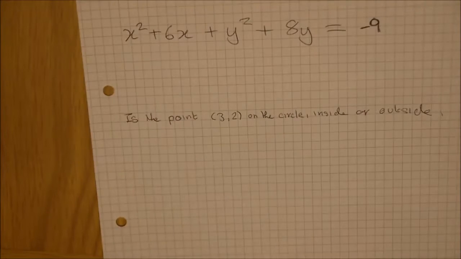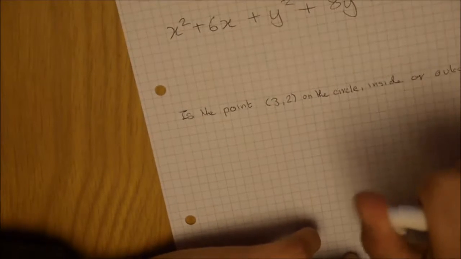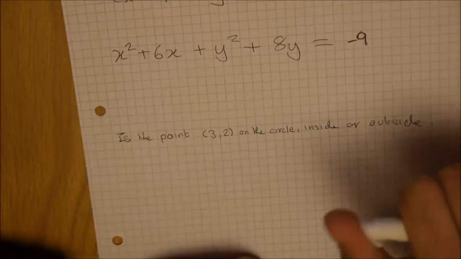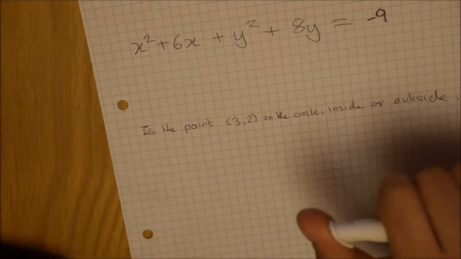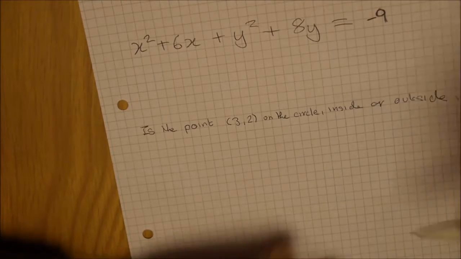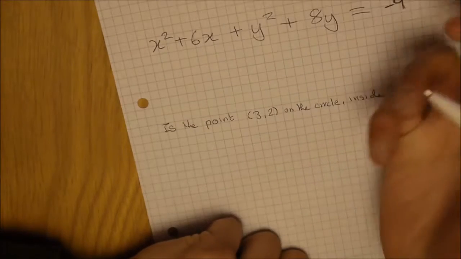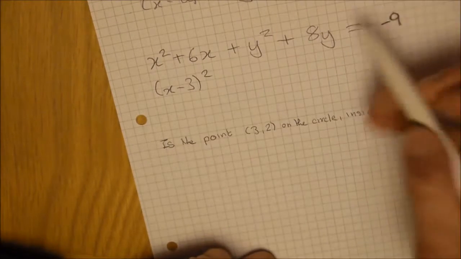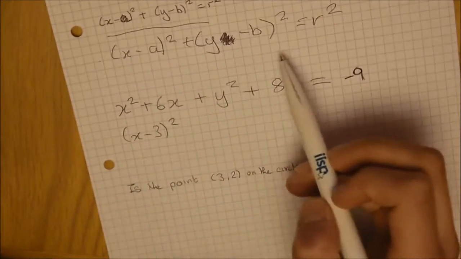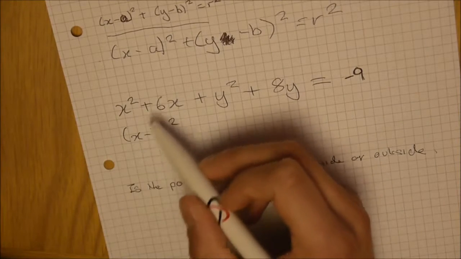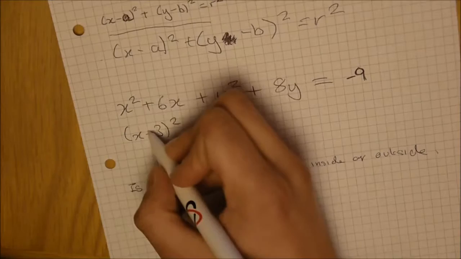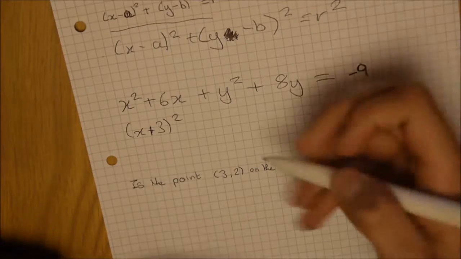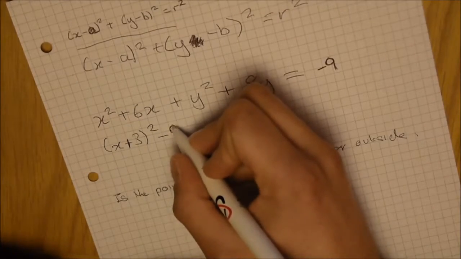Now, we'll take an example here. As you can see, we have x squared plus 6x plus y squared plus 8y equals minus 9. We need to put that into an actual circle equation. So this is what we do. Collect x terms together. So we do (x plus 3) all squared, because we need to make it look like the top formula, and x plus 3 all squared will create x squared plus 6x plus 9. So we need a minus 9 to balance that out.